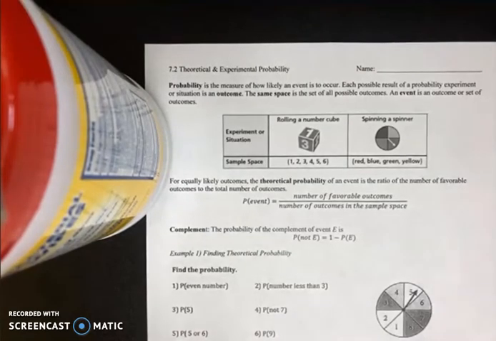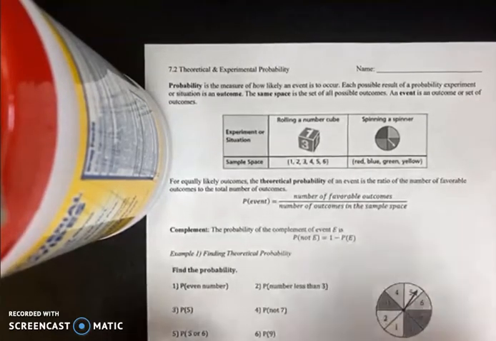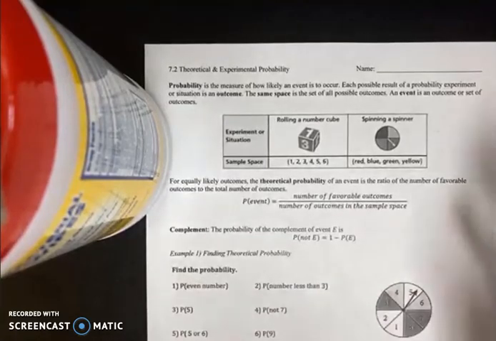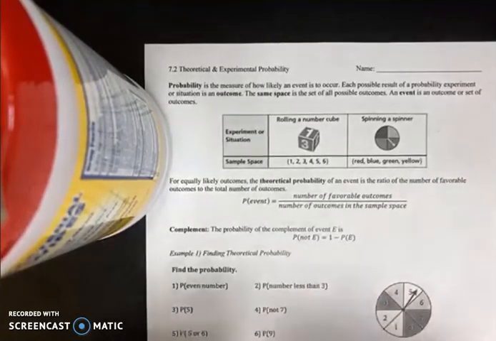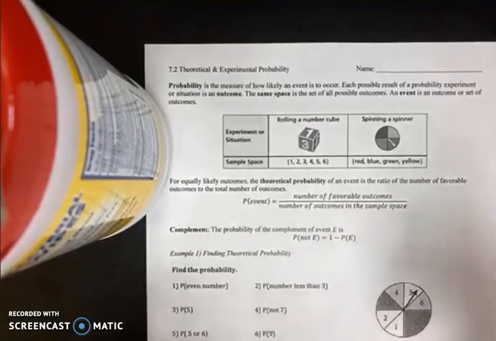Now, the first thing we need to talk about is what exactly do we consider to be probability? Probability is the measure of how likely it is of an event occurring. Each possible result of a probability experiment or a situation is called an outcome, and then the sample space is the set of all possible outcomes, or the total amount of outcomes possible. And an event is an outcome or a set of outcomes as well.